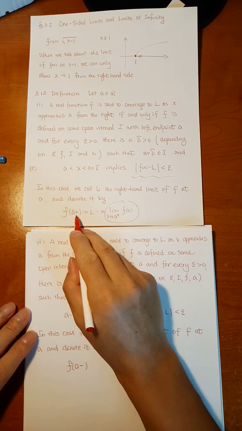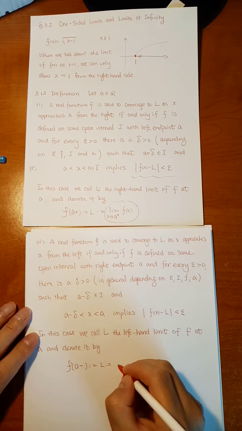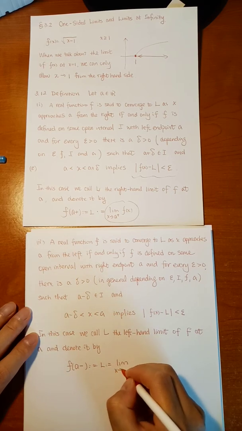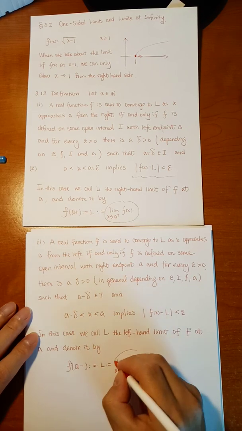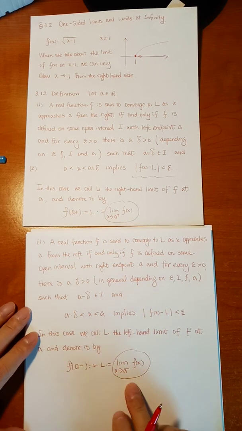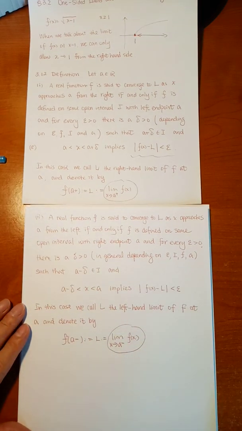Here's f(A+). This is f(A-). This L is the limit of f(x) as x approaches A from the left hand side. So again, I emphasize we use this widely. This is a left hand limit.